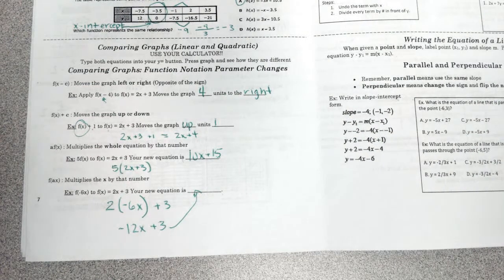Alright, so that is reporting category 2. Slightly longer, but if you have any questions, please let me know.